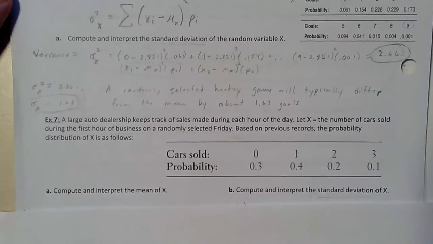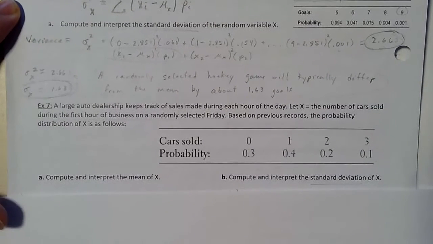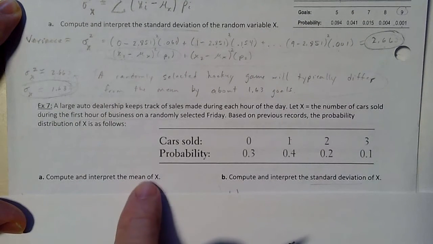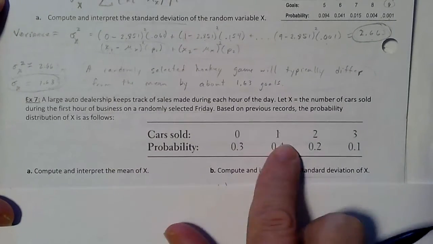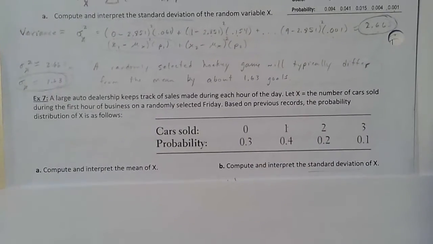Okay, you really have all the skills to try 7 as well. So I want you to read through 7, compute and interpret the mean, which we did on day 1, and then compute and interpret the standard deviation for this. All right, pause and try it now.